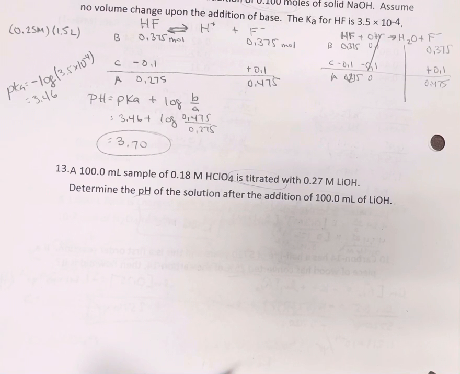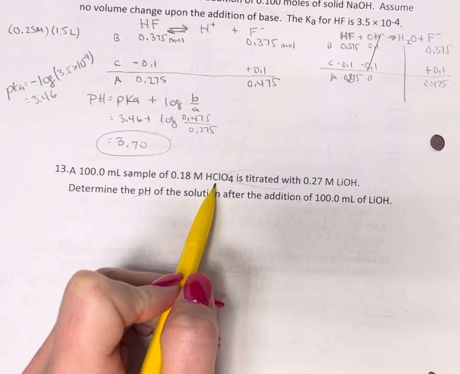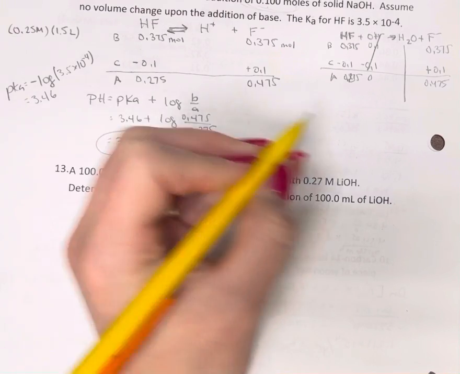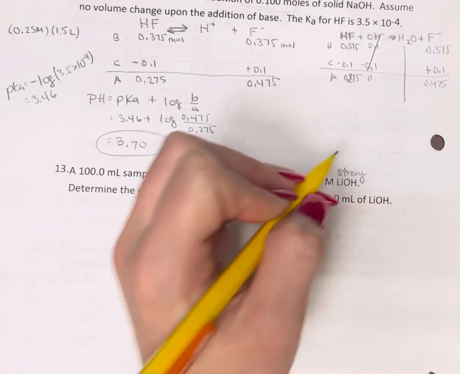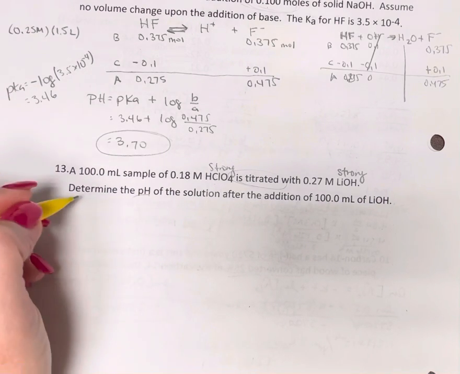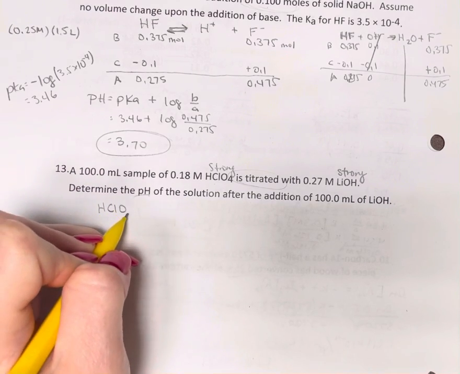All right, so the first thing we need to take note of is this is perchloric acid. So this is a strong acid. And lithium hydroxide is a strong base. So strong and strong. At neutralization, pH is always 7. So there's no buffer going on here. So that's helpful. So let's write a reaction for what is going to happen.